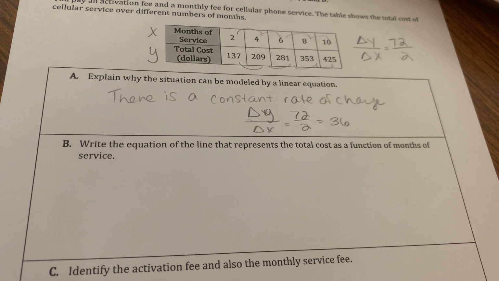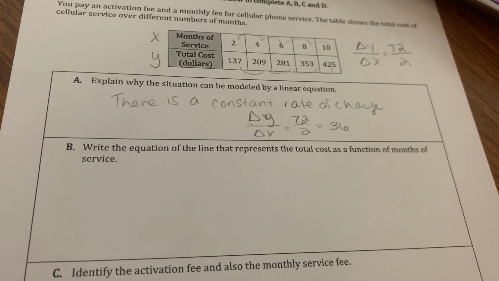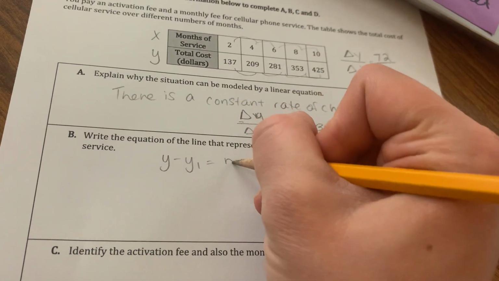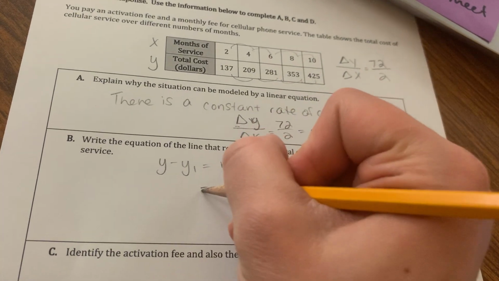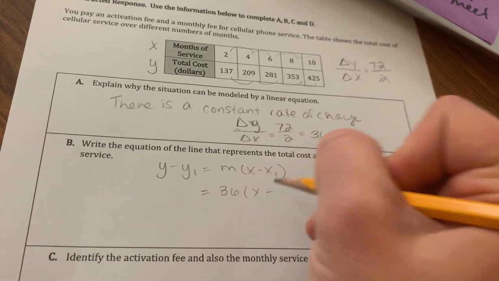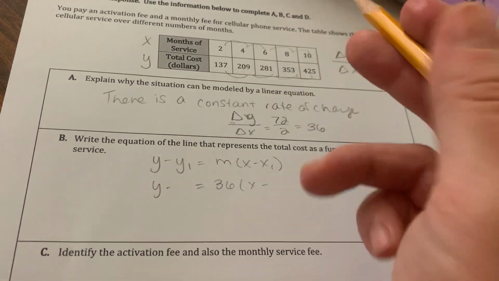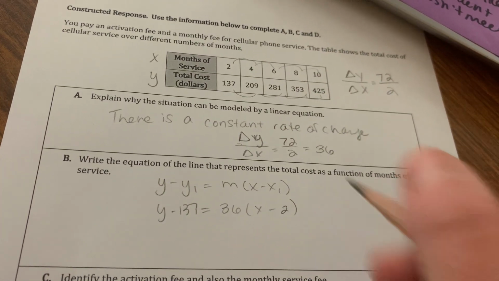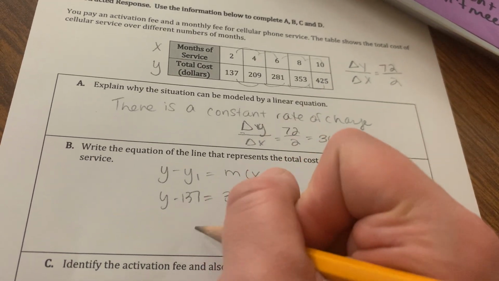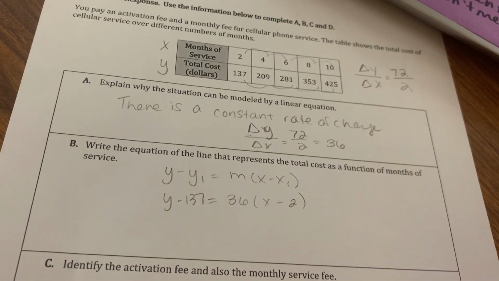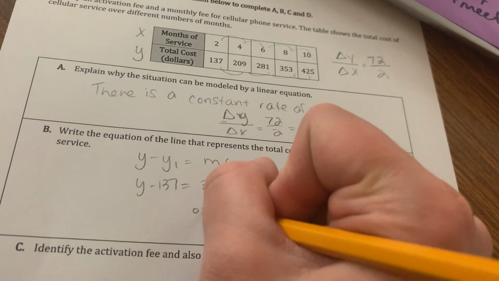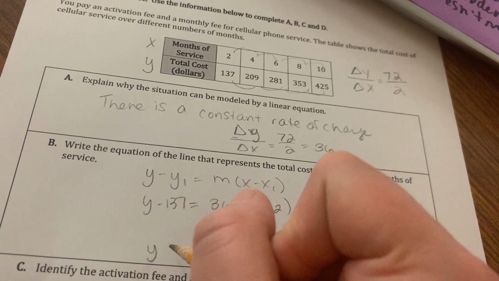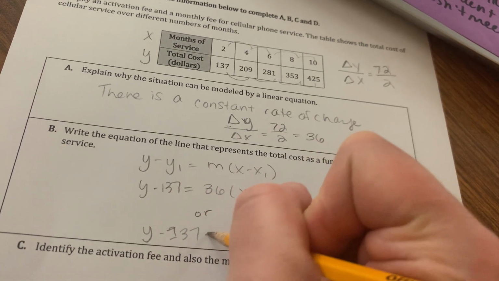Okay, it says write the equation of a line that represents the total cost as a function of the months of service. So if I have a cell phone, how much is the month of service? Well, I like using point slope form. So we realize our slope was 36. We just figured it out, and we can pick any x and y value. So my equation for this, I could leave it like this, but you kind of have to answer the next question. So let's just simplify this.